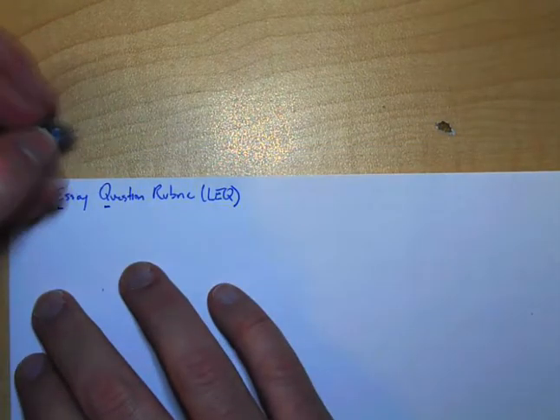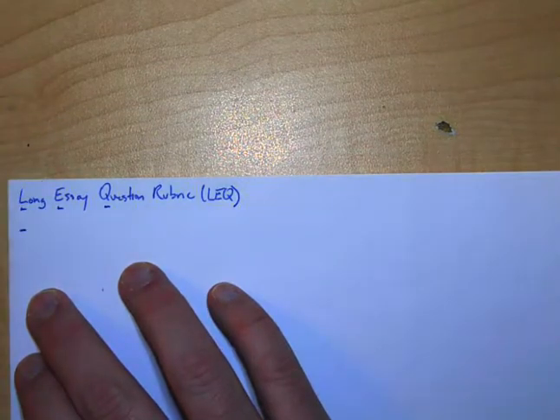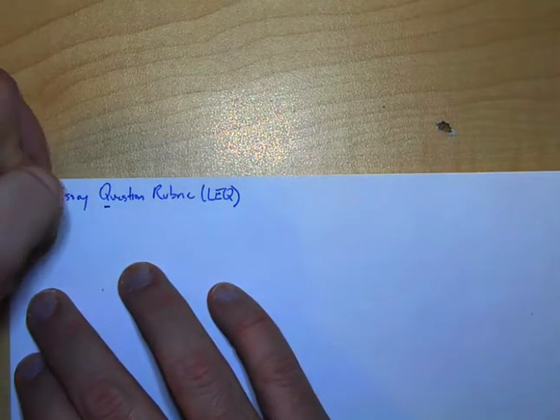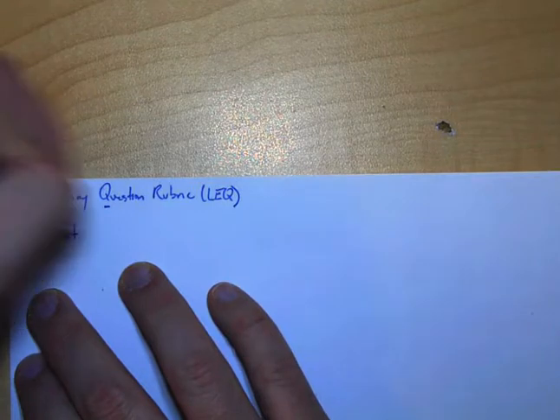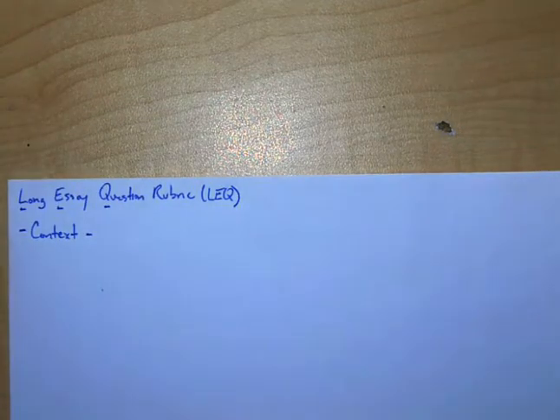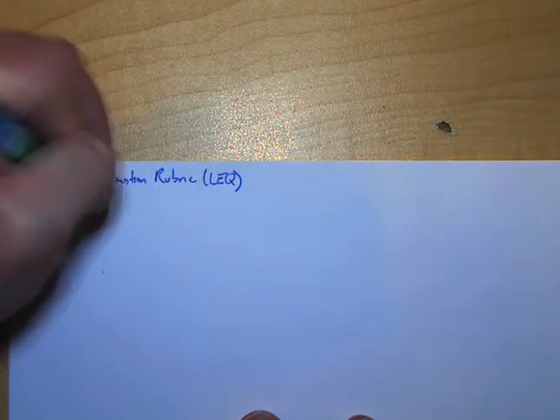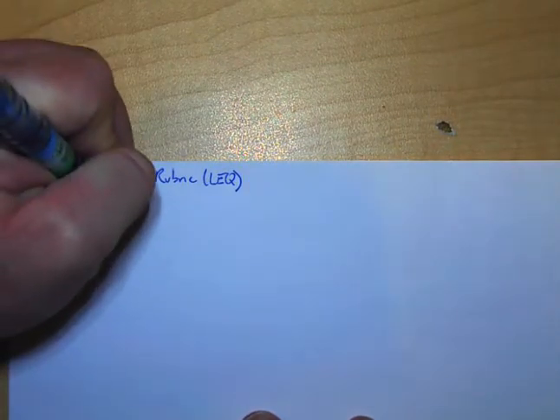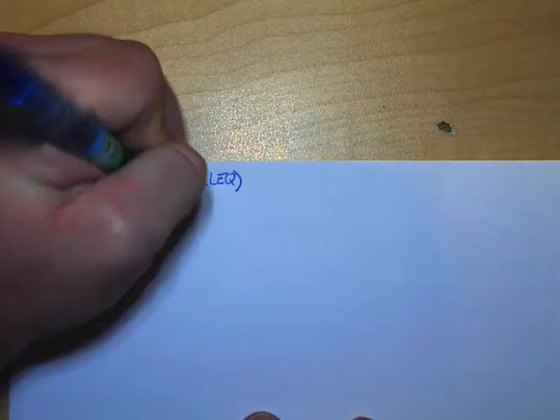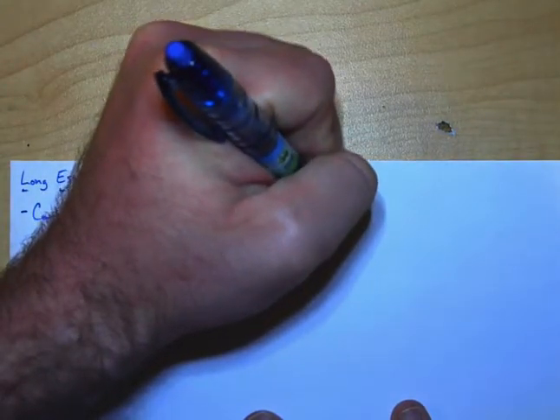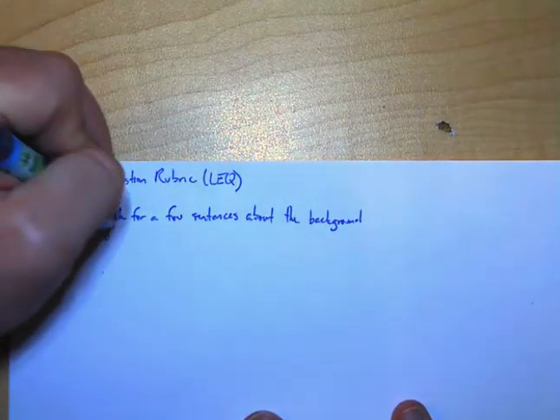So the first point on the rubric is for your context. And just like you would do on the DBQ, you are going to kind of talk for a few sentences about the background of the topic.